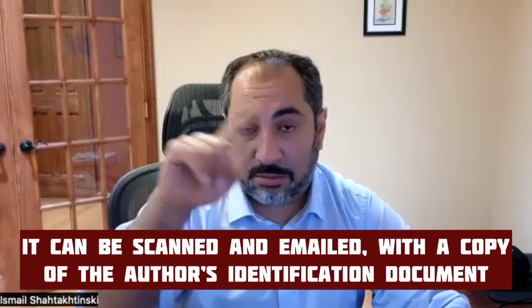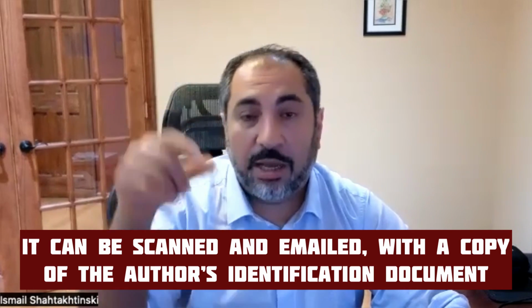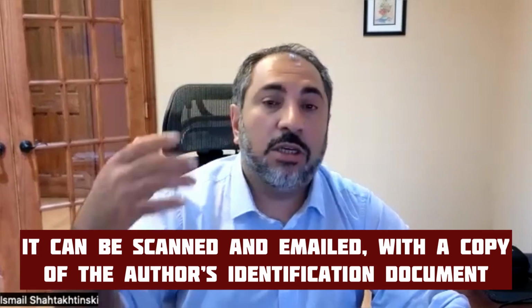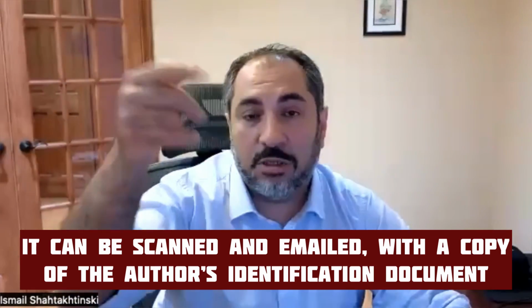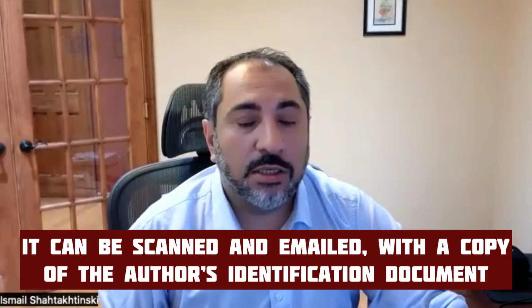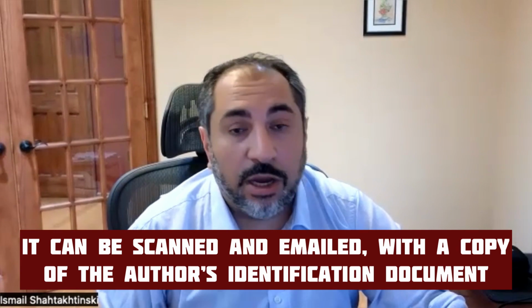and print out that email body with the attachment, showing that it was attached, and that proves that it came from this email address, whoever the author is. Get a copy of their ID again if possible. If they don't want to do an attachment, they just want to write it as text in the body of the email, that's also an option. It's better than nothing. So get that.